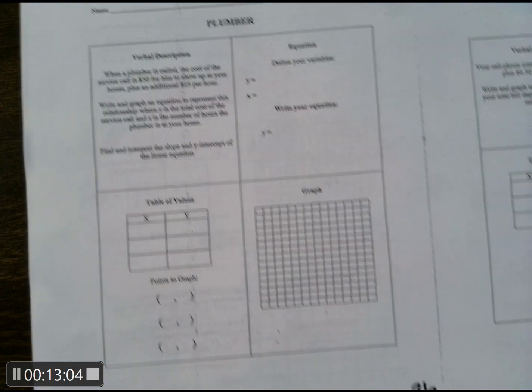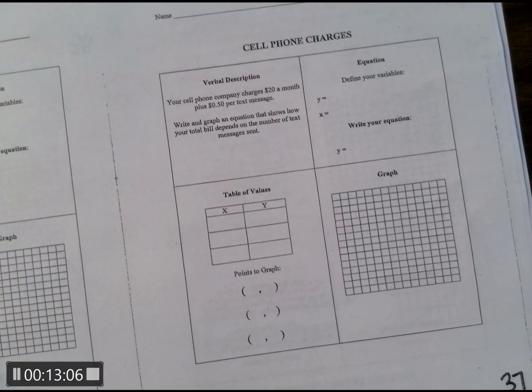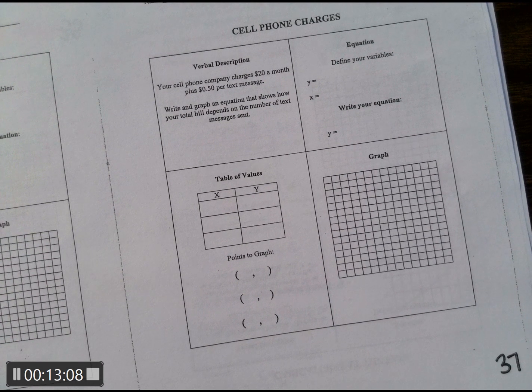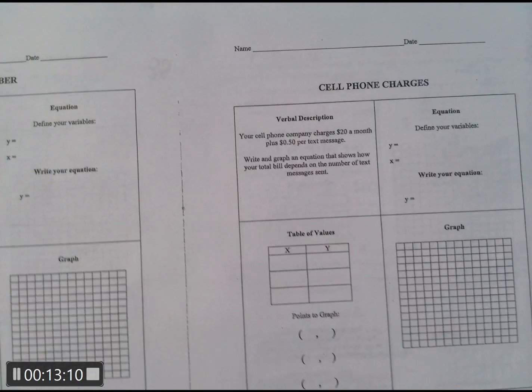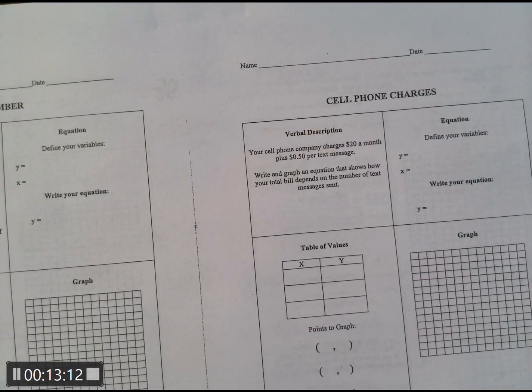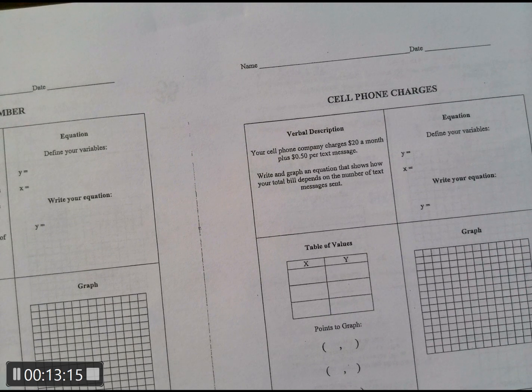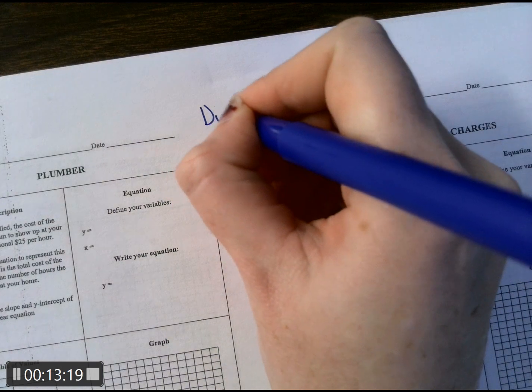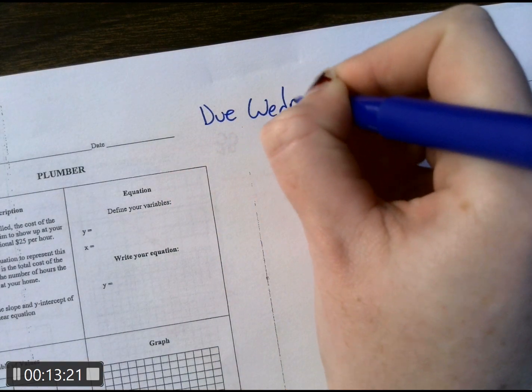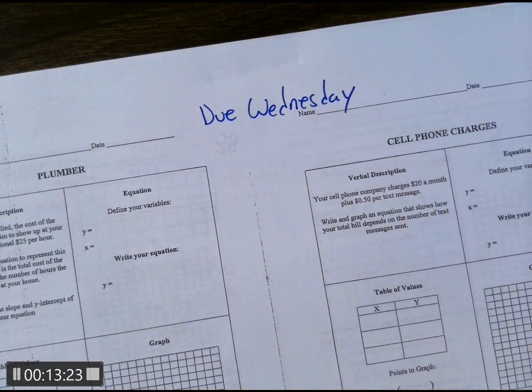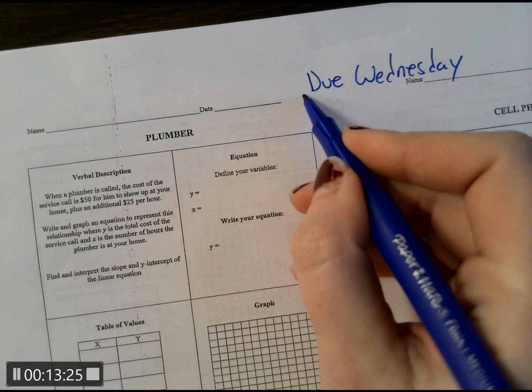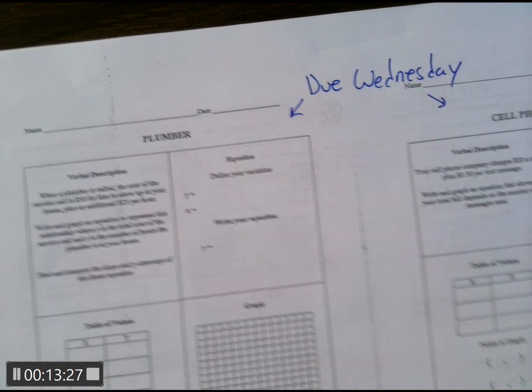So do the plumber, page 36, and do the cell phone charges for 37, and do them for homework, okay? And we'll have them due, let's see, today is Monday. We'll have them due Wednesday. Okay. So both of them. Okay.